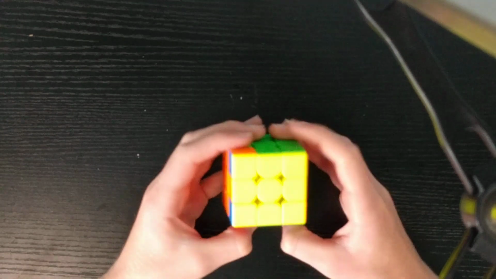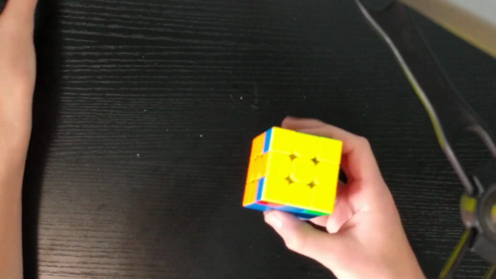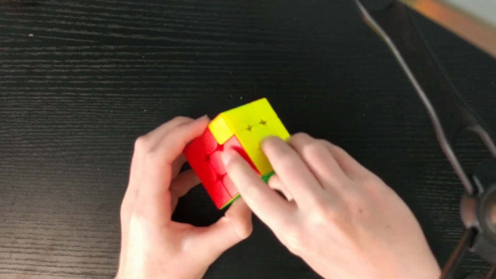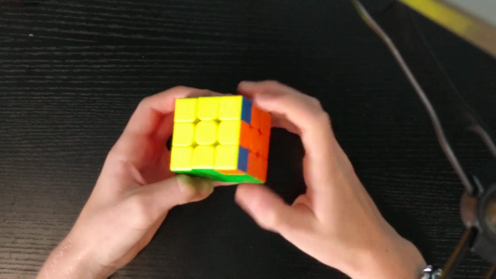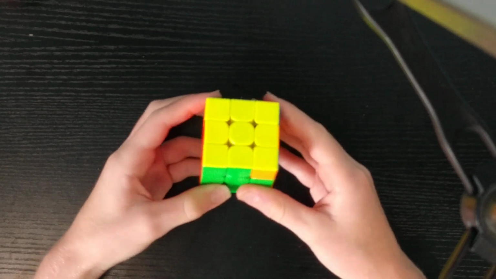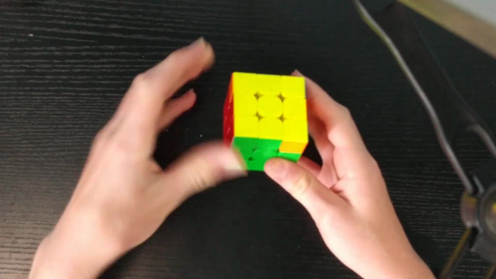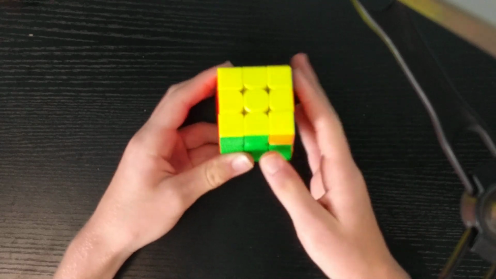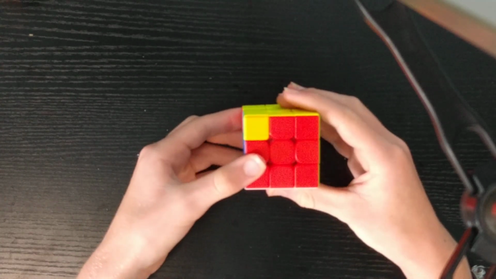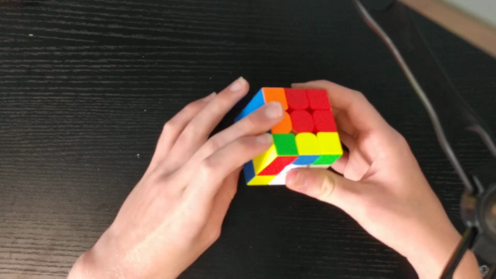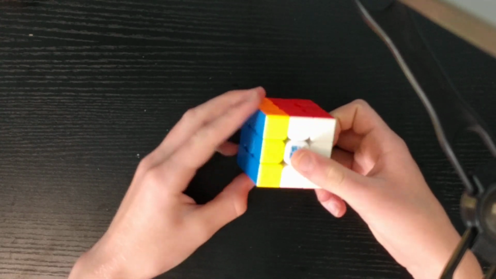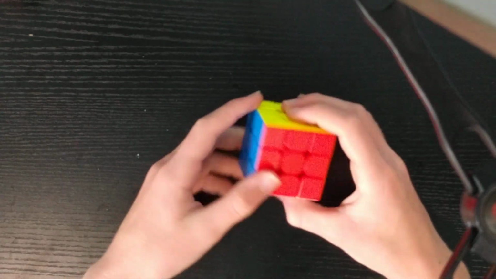So the last two are Jperm, which is, I don't know why it's called a Jperm, but anyway, is when you have a block here and then two corresponding colors here. And so for this one, when the block is here and these two corners are on the left or the right, you're going to turn it this way and do this. As you can see, I rotated the cube down to do that.